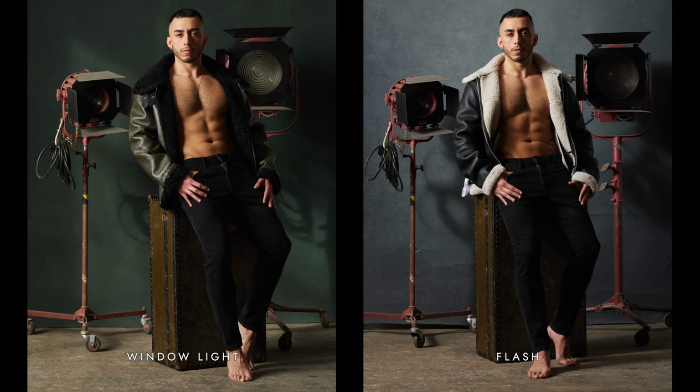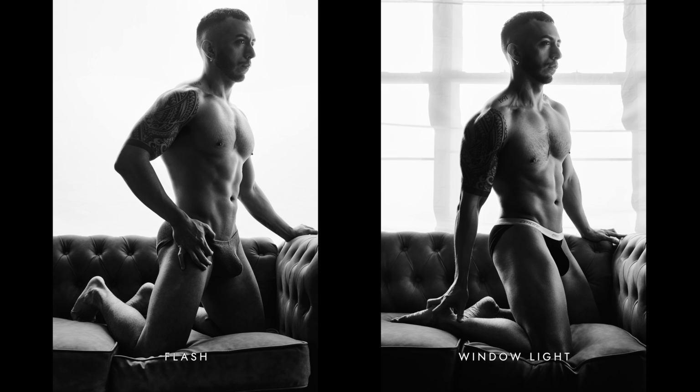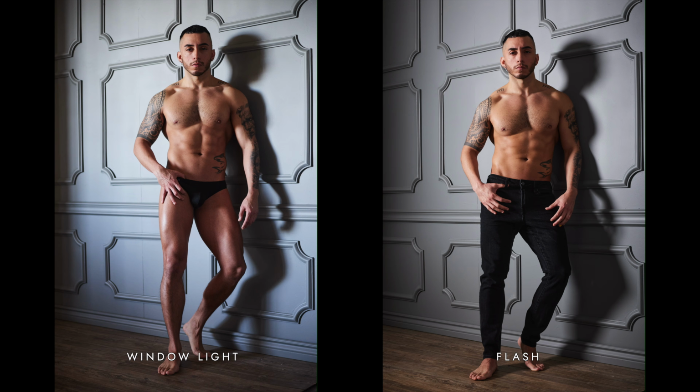Since you've made it all this way to the end of the video, I want to share with you which light was which in those original comparisons. Starting off, we had window light on the left and flash on the right. Then we had flash on the left and window light on the right. And finally, we had window light on the left and flash on the right. And you can see how hard it is to discern which one is which when looking at them here.